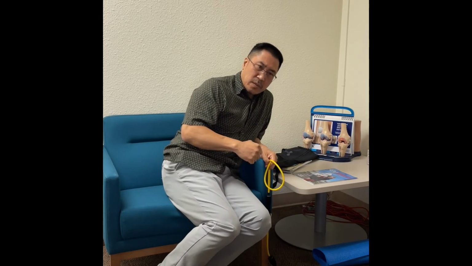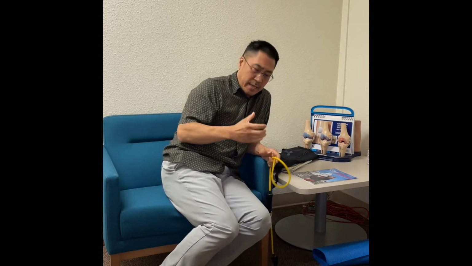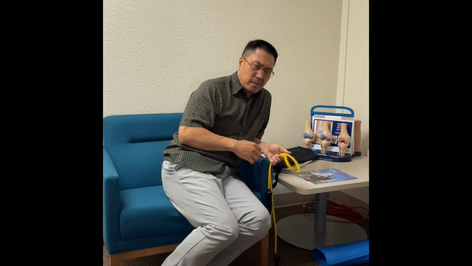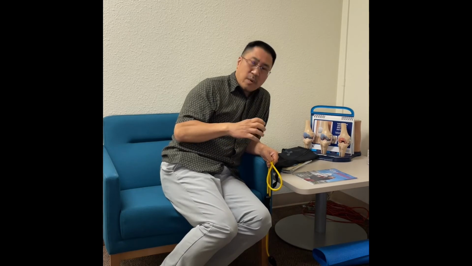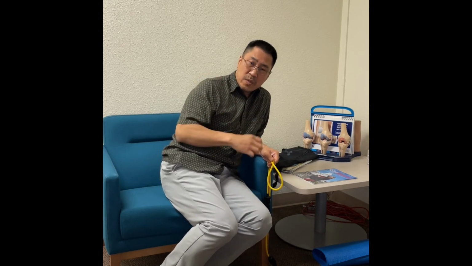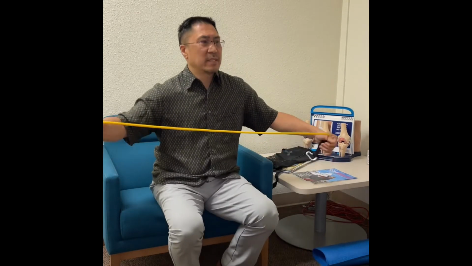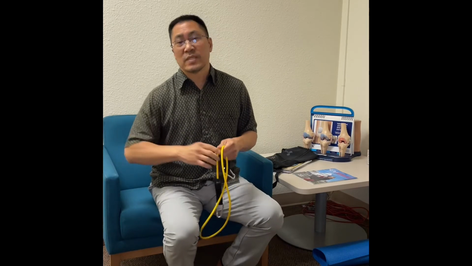You can also grab a water bottle and fill it halfway, and that could be a little dumbbell for you. Most people don't have hand weights at home. And you can gradually fill the water up to higher and higher, and it's going to weigh more and you need more resistance. And so that's the best way to rehabilitate, is just progressive resistance.